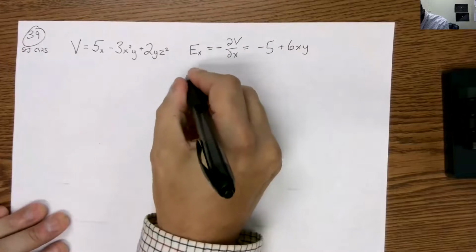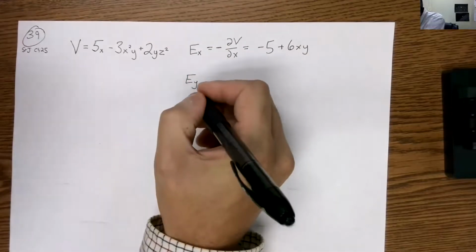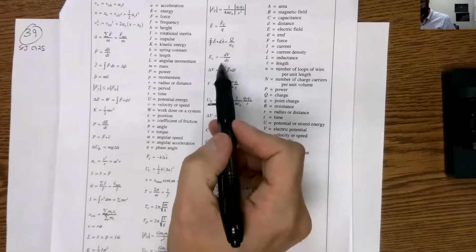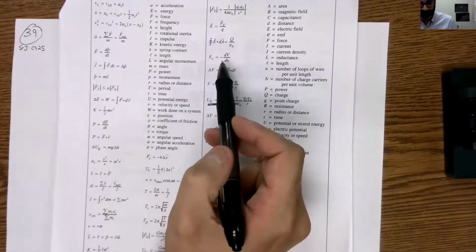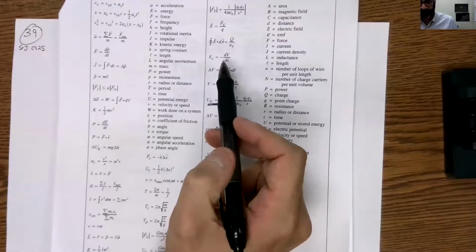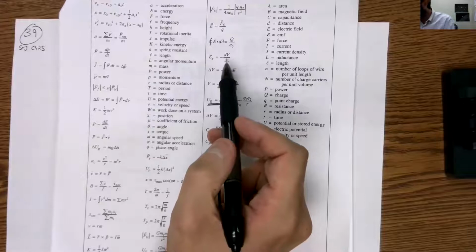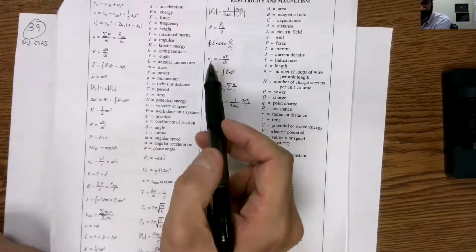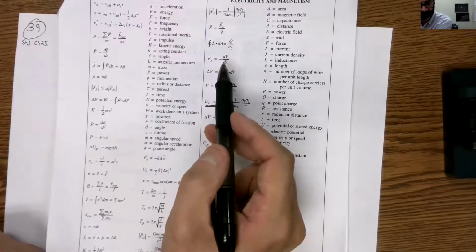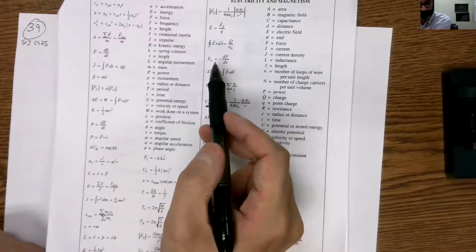If we want to take the y component, on the equation sheet the only equation we have is for the x component. But I think we can intelligently guess what the similar equation for the y component of the electric field is. What do you think the y component is? Ey equals -dV over dy.